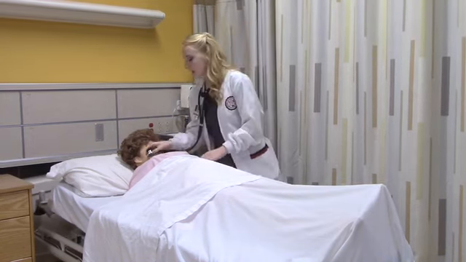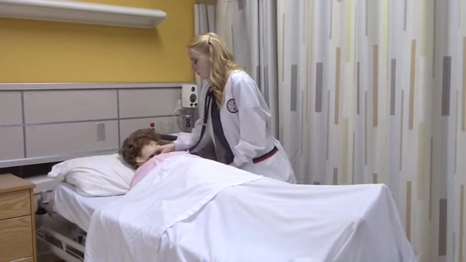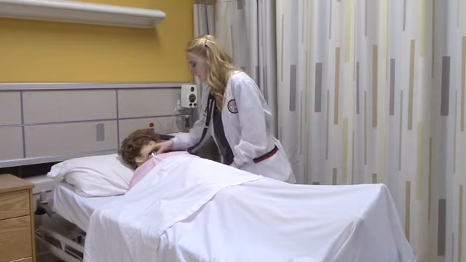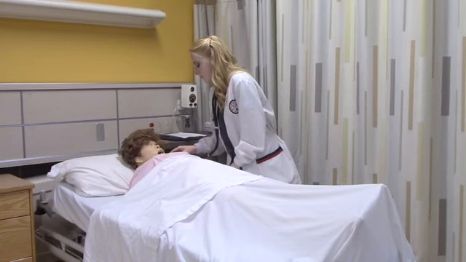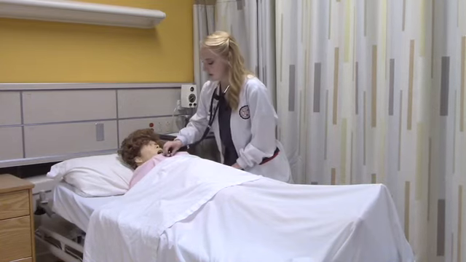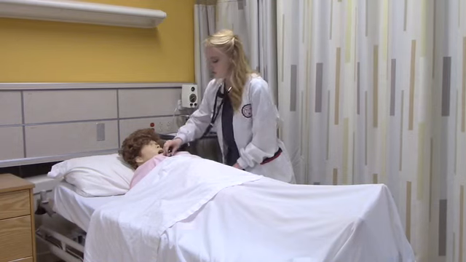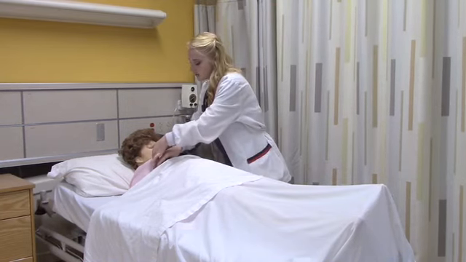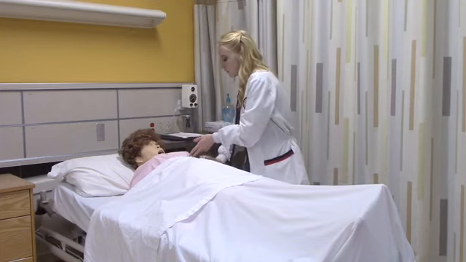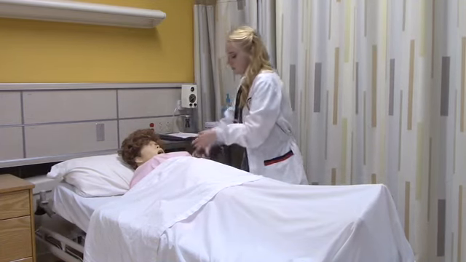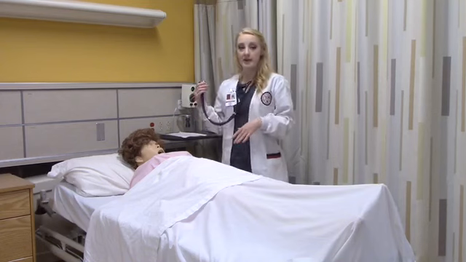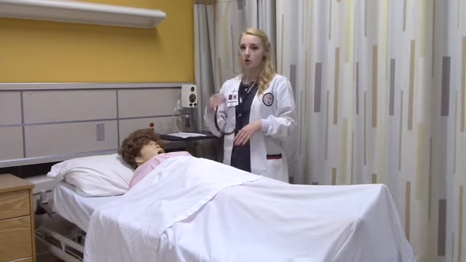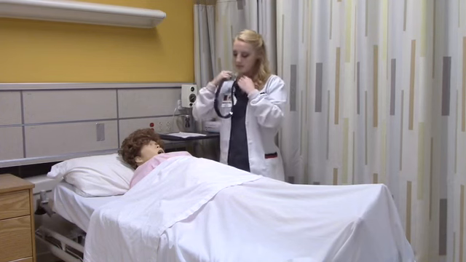So we're starting in the right upper lobe. We're going to listen for 1 full inhale and exhale. Then the left upper lobe, the right middle lobe, the right lower lobe. Again, you may have to lift the breast to get to this, and the left lower lobe. And when you're listening to the lung sounds, you just want to make sure that they're clear, that there's no adventitious breath sounds, that there's no crackles or wheezes or anything like that.